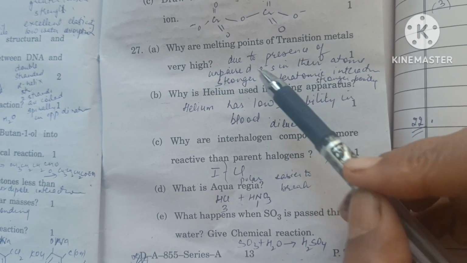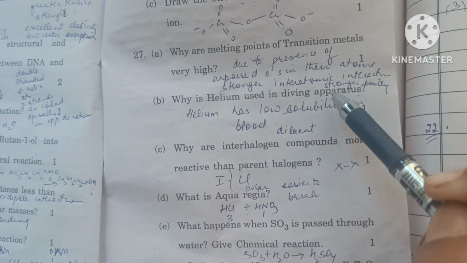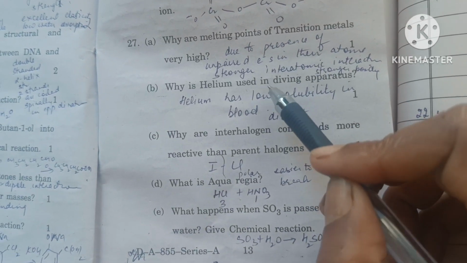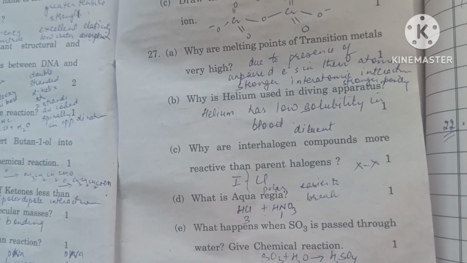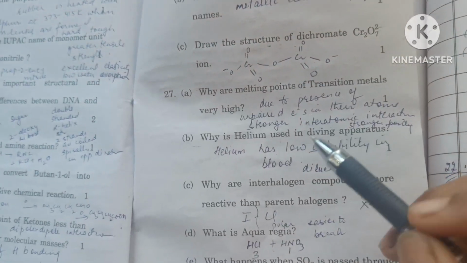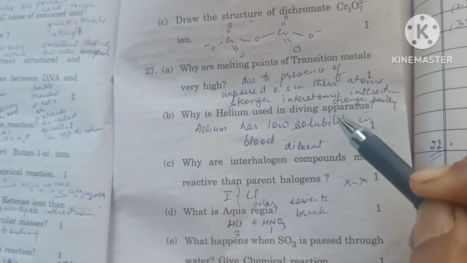Why are melting points of transition metals very high? Because of presence of unpaired electrons. Their atomic interactions are stronger, and so greater amount of heat is required to break them, and so they have high melting point.